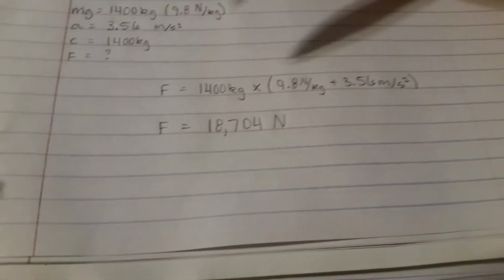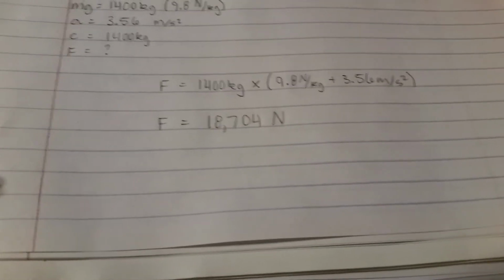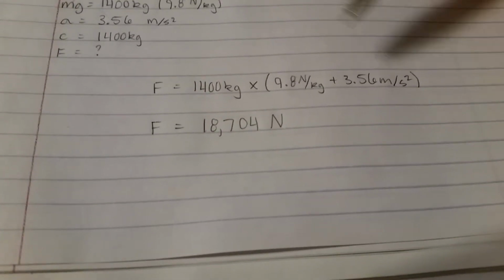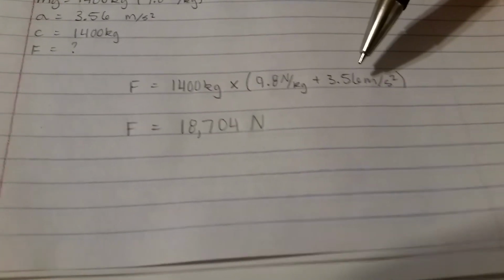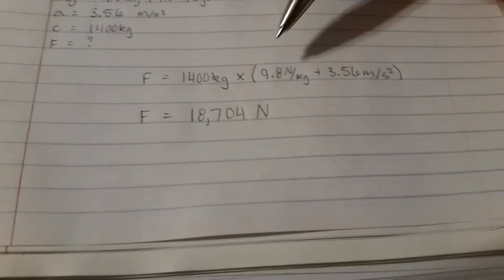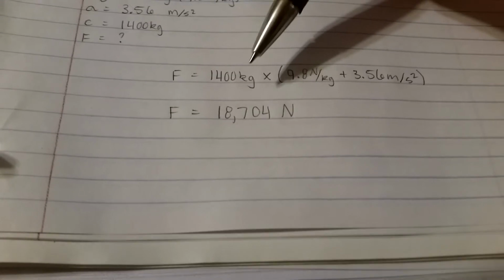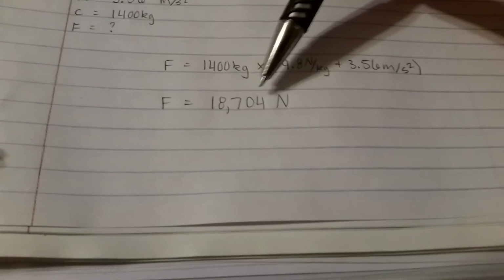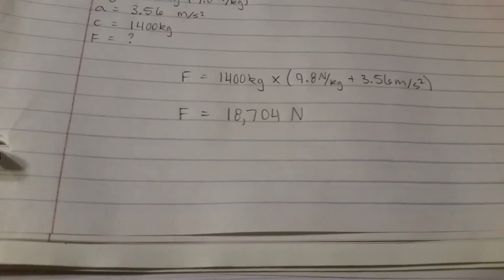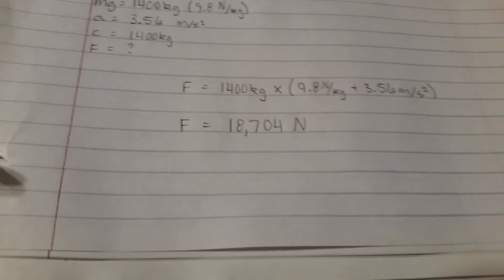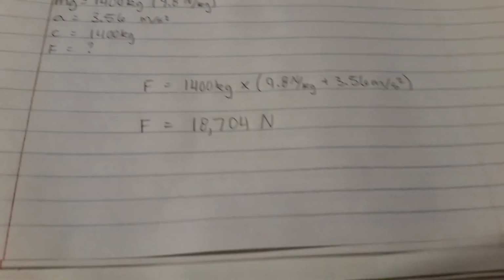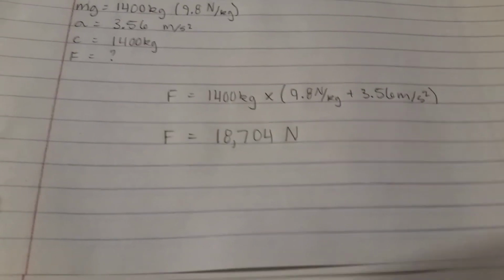So the force equals the mass of the car times the acceleration due to gravity, but we have to add the acceleration of the lift. So once we do that and then multiply that by 1400 kilograms, we get 18,704 newtons as the force of the lift on the car as it moves up.